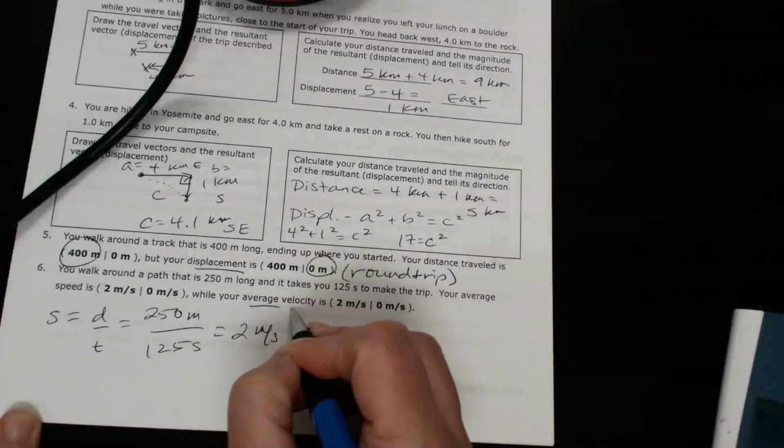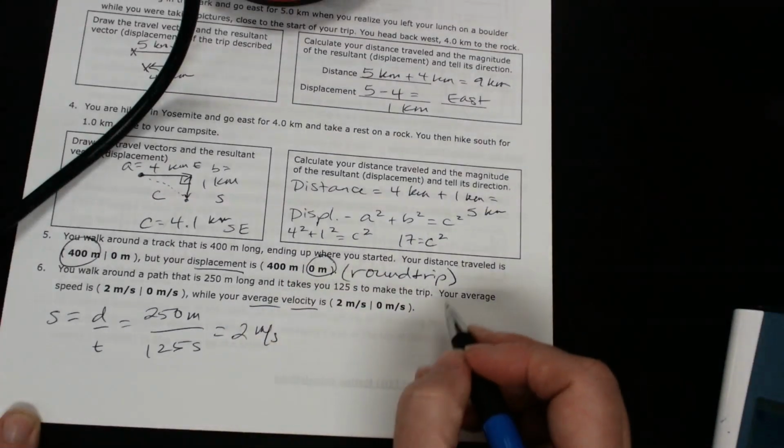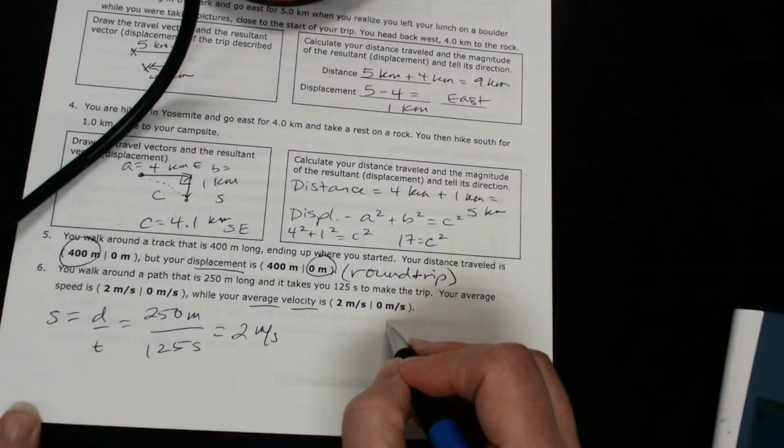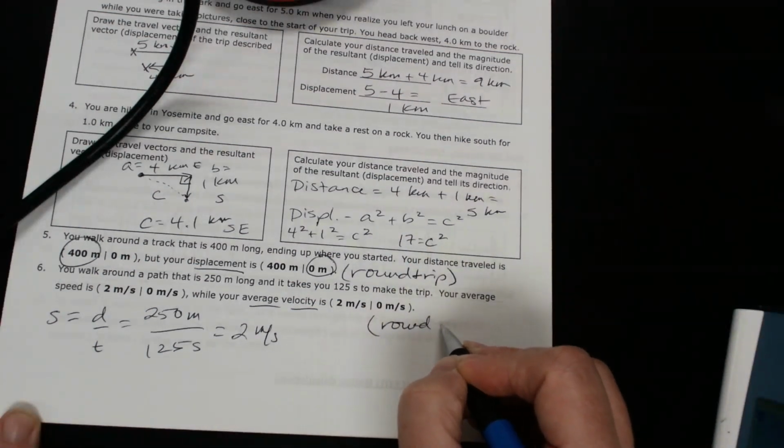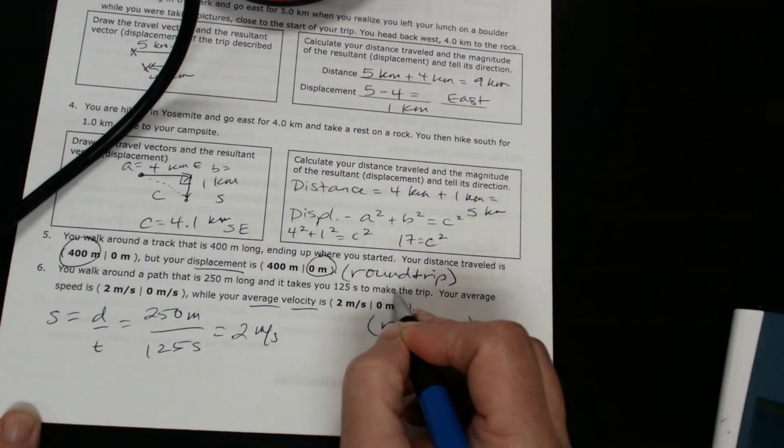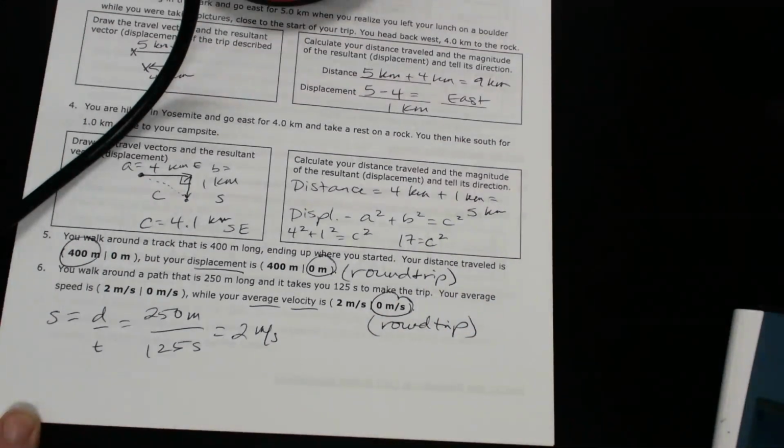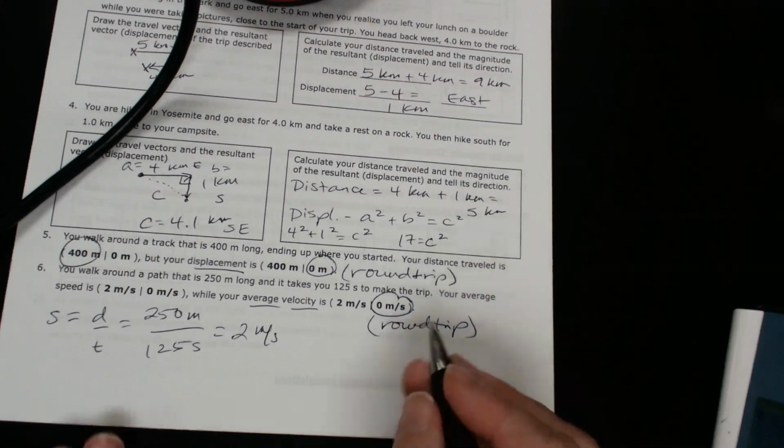Your average velocity, okay, because you made a round trip again here. So your average velocity is actually going to be 0, because even though you took 125 seconds to make a trip, your displacement here was 0, your difference between your starting and your ending point.